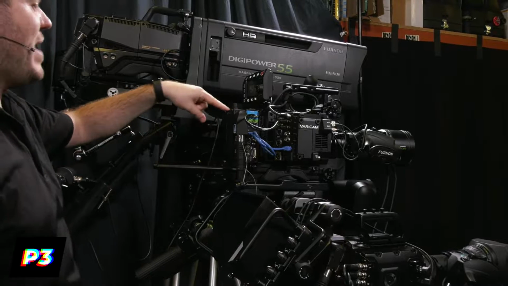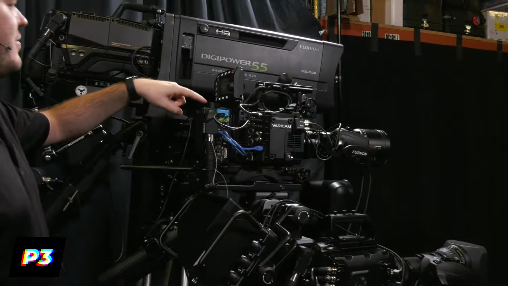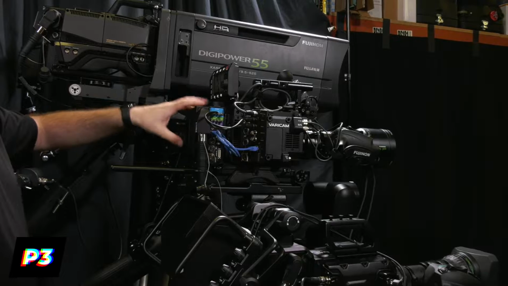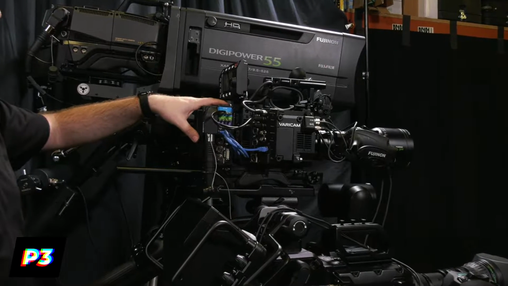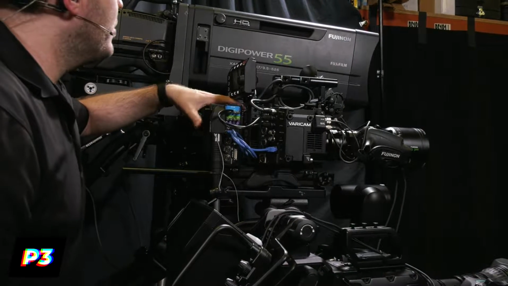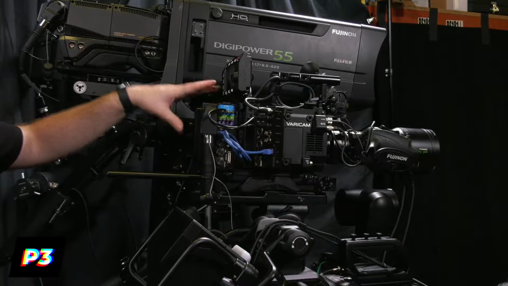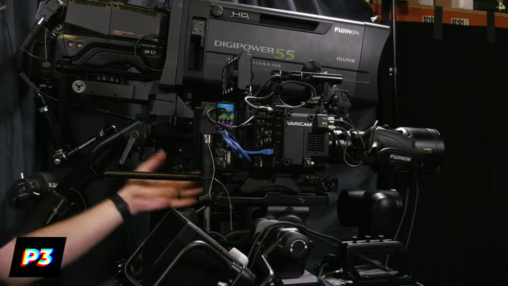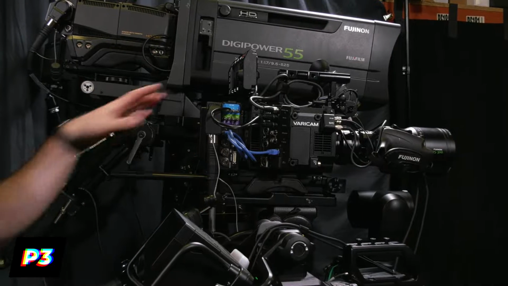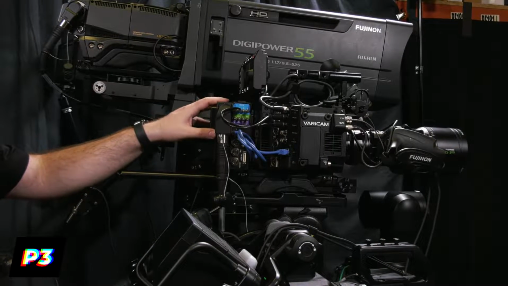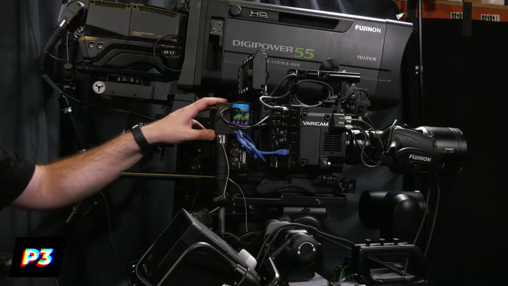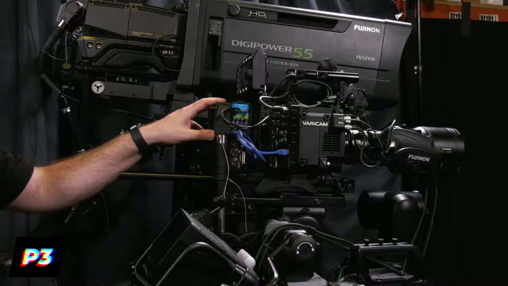It also has D-Tap outputs, so that's something that's also very nice about this setup. The VariCam has a single, I think 1 or 2 D-Tap outputs, at least one I know, and then the Multidyne also has 1, 2, like 4, I think, D-Tap outputs. So D-Tap is a 12-volt output that is standard in the cinematography world and in the broadcast world.